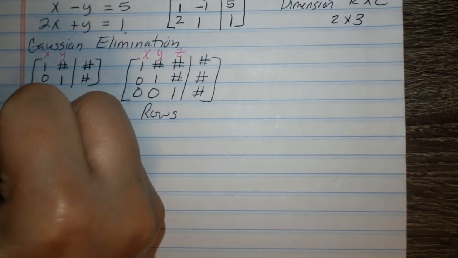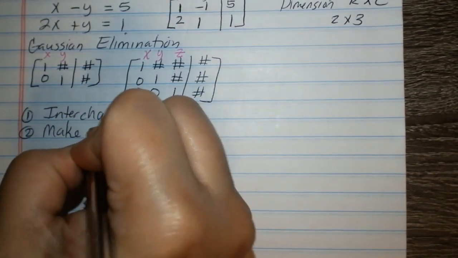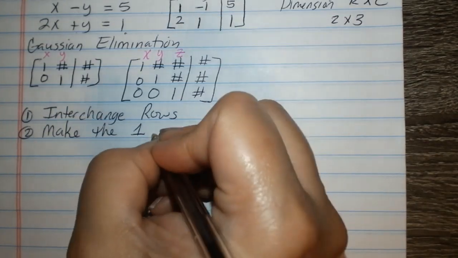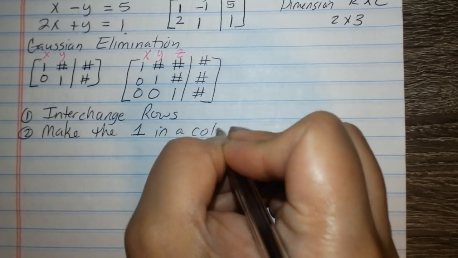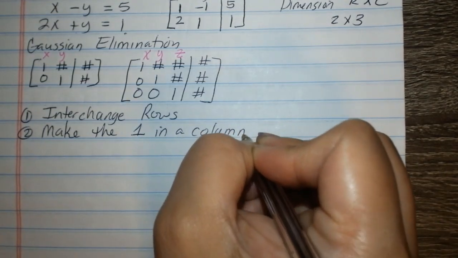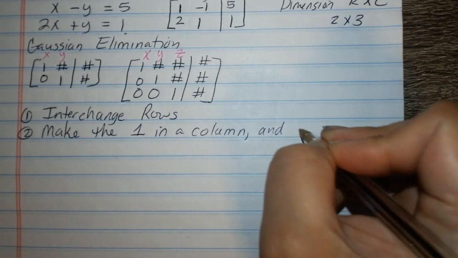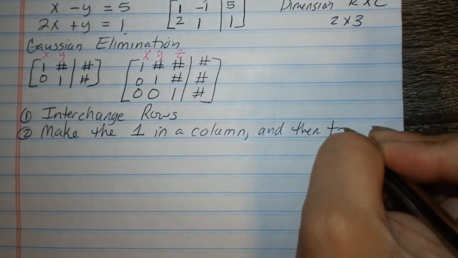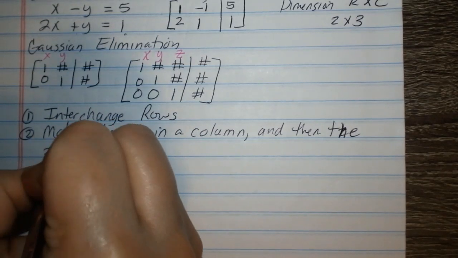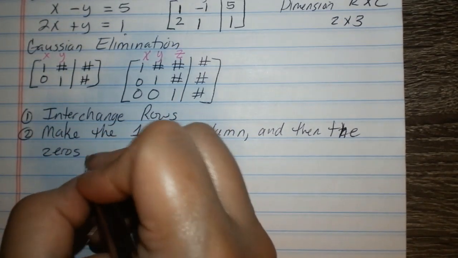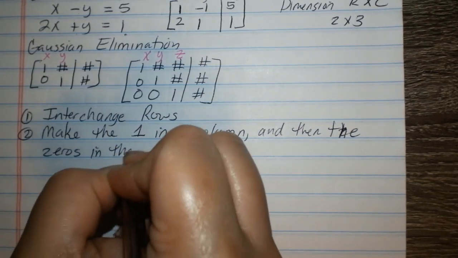The next thing that you want to do is make the 1 in a column and then the zeros in that column.